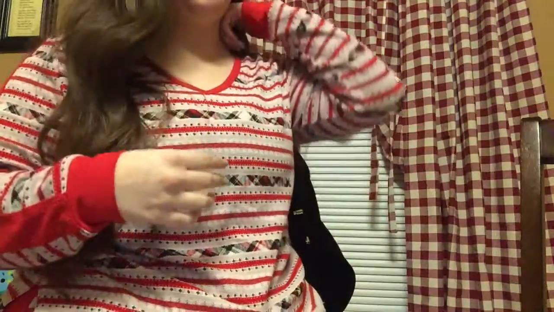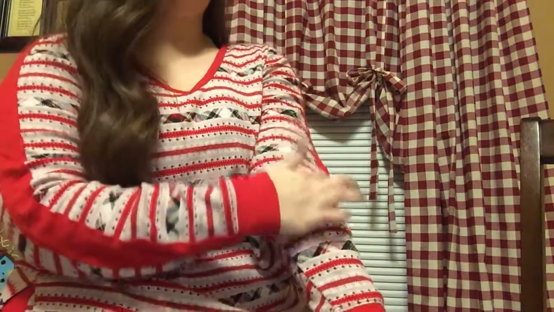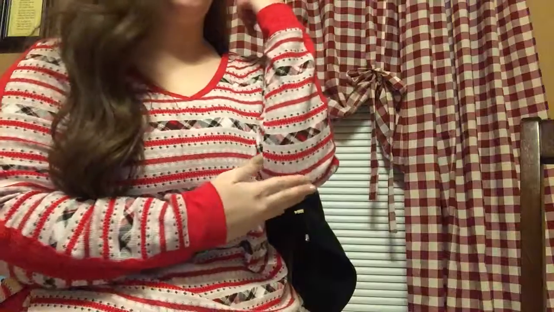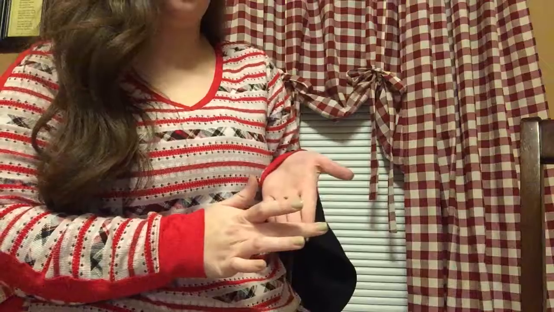I'm going to start with the bony landmarks. We're going to start with the lateral epicondyle and the medial epicondyle, the olecranon, the radius, the ulna, the radial tuberosity, the ulnar tuberosity, the MCP joints, the PIP joints, and the DIP joints. And then we're going to go to the muscles.